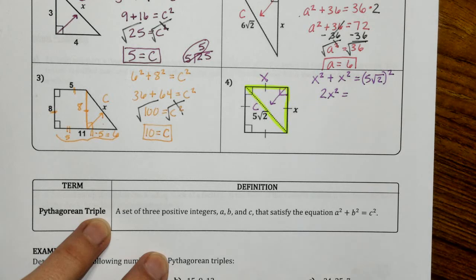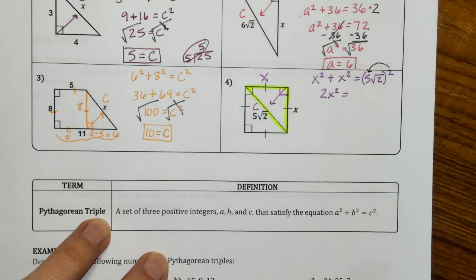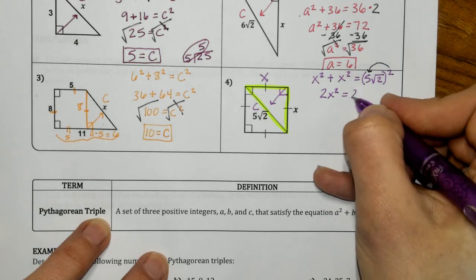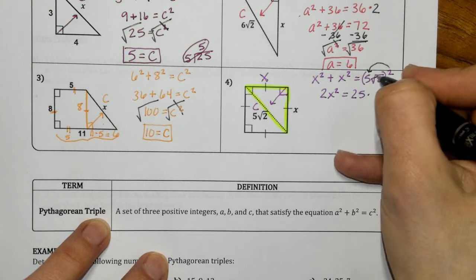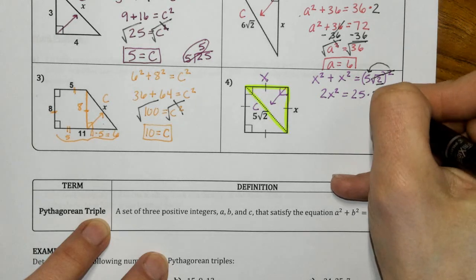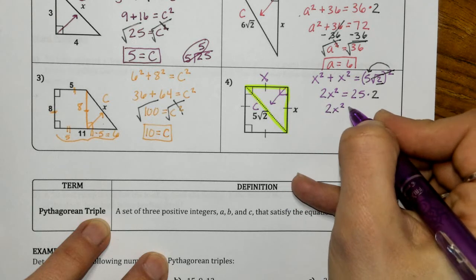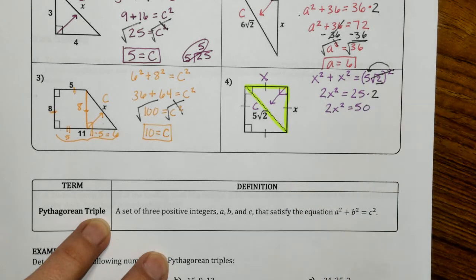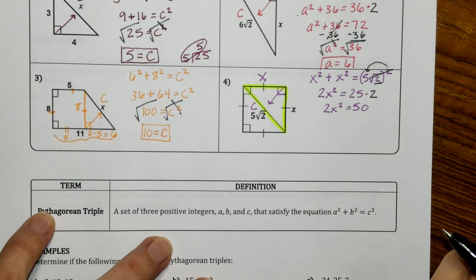Now we need to do our distribution here. We're going to square that 5, giving me 25. We're going to multiply it by the 2, because the square cancels the radical, leaving you just with the 2. So we have 2x squared is equal to 50. Now, we haven't seen a whole lot of this, with that coefficient in front of the x squared, but that coefficient is the last thing we take care of.